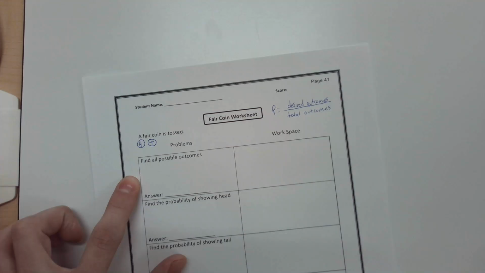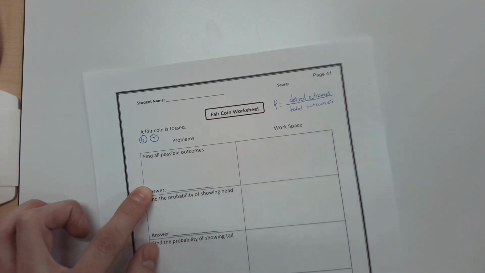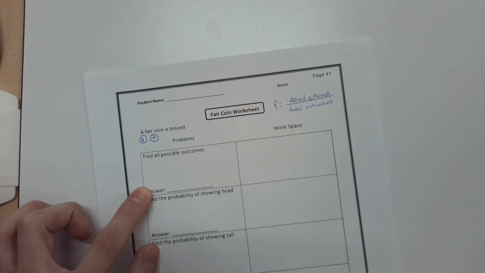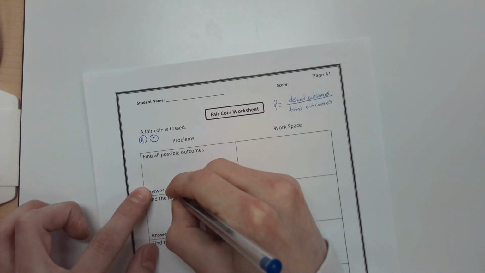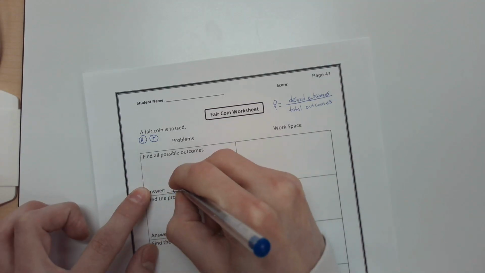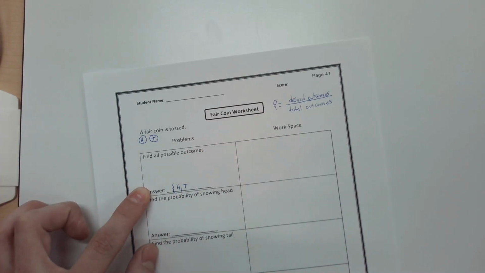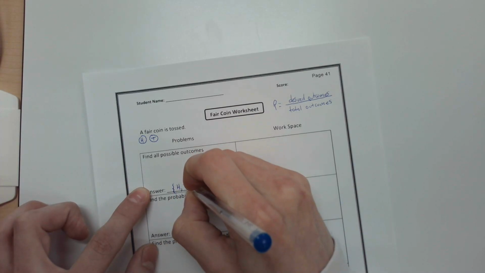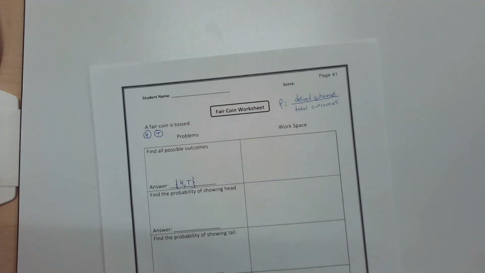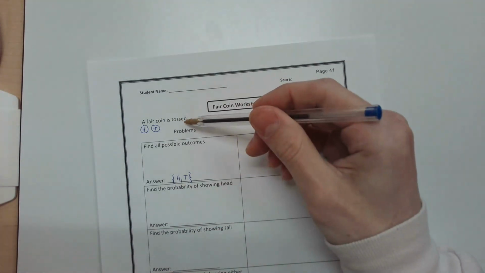Find all possible outcomes. We can write these outcomes right here. And the way we're going to write this, we're going to write this like this. One of those curly brackets, H for heads, T for tails, and then we'll close the brackets off. You only have two possible outcomes when you toss a fair coin.